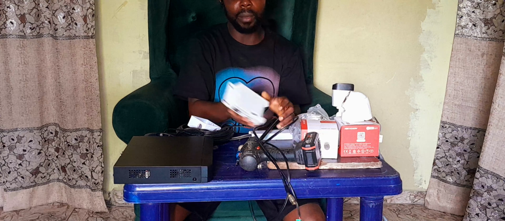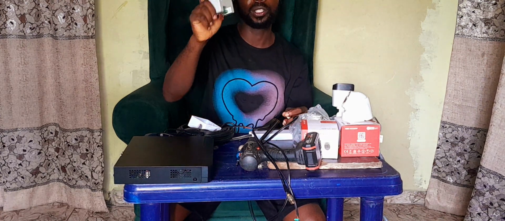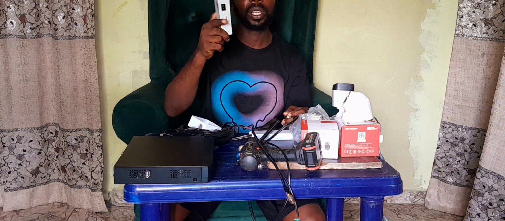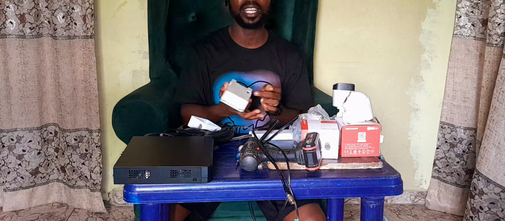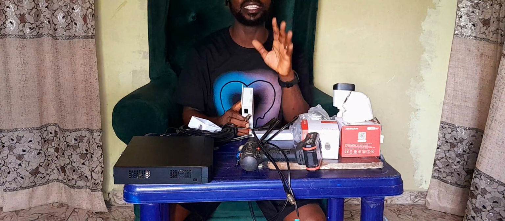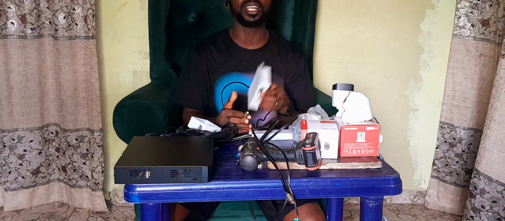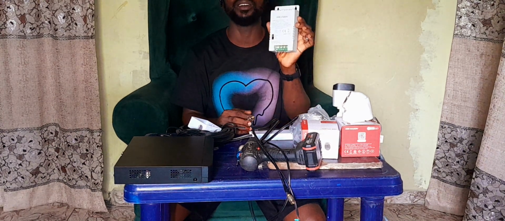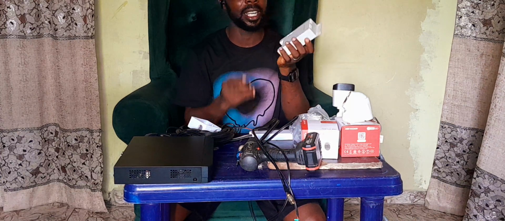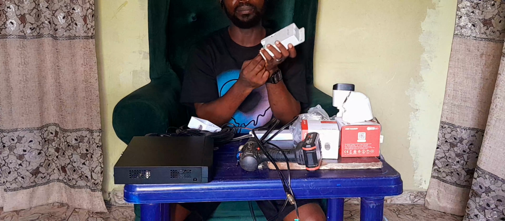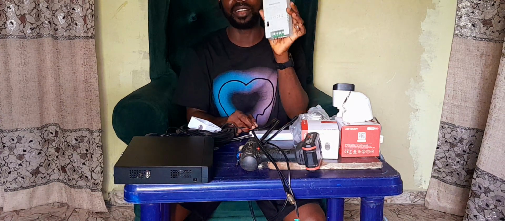Then we also have the power box. The power box is a 12-volt DC box. Now, when you connect power in your house or in your offices, it comes in AC, alternating current. So the work of this box is to step down or convert the alternating current to a direct current. That's the work of this power box.